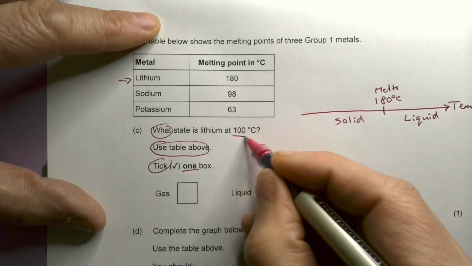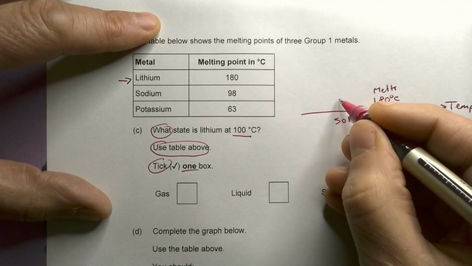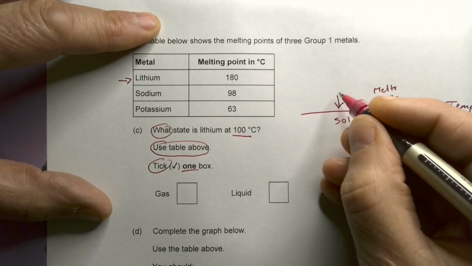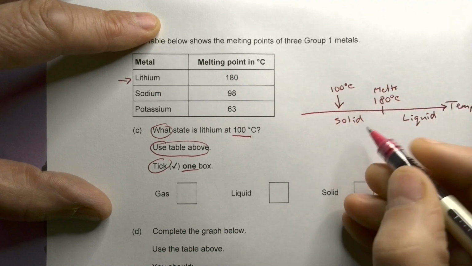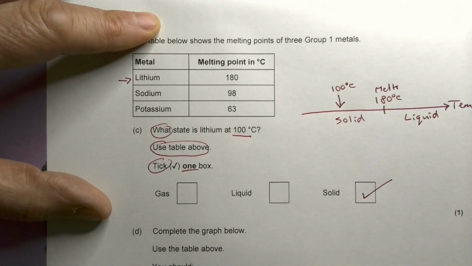So at 100 degrees C, where does 100 fit there? Well, 100 fits over here somewhere, on this side, which means we're well into the solid region. So that is most definitely a solid.